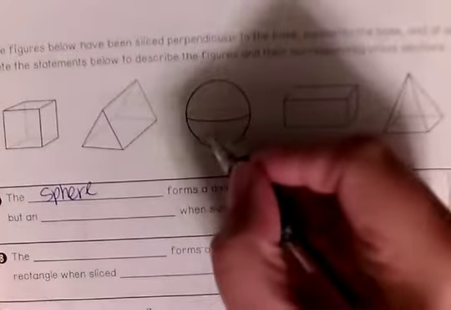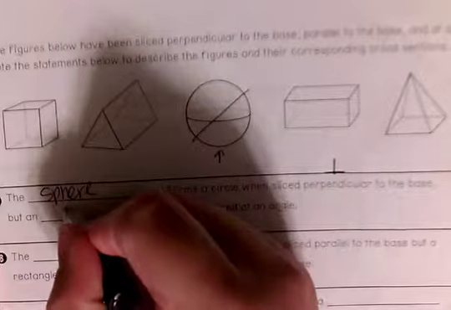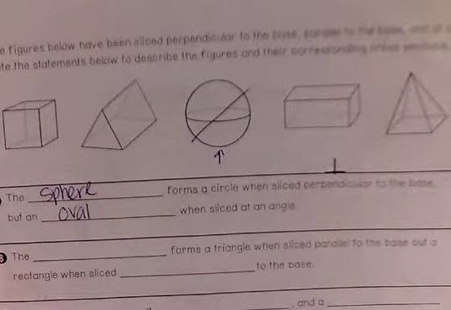But when we slice it at an angle, it's a little more elongated. It looks like an oval when sliced at an angle. The what forms a triangle when sliced parallel to the base?